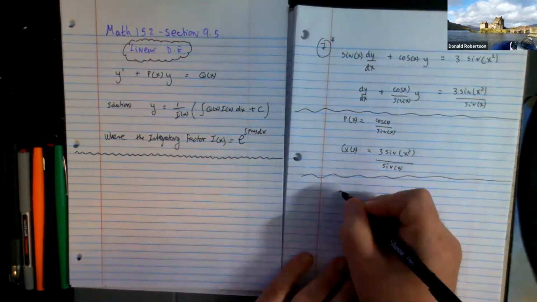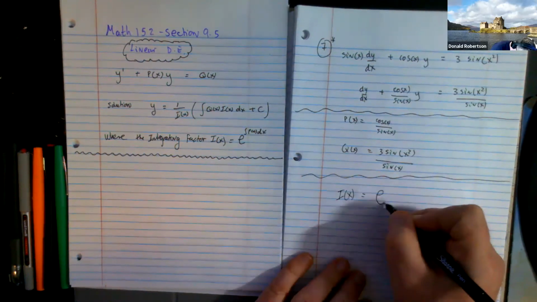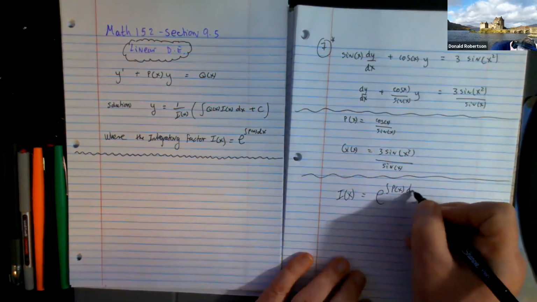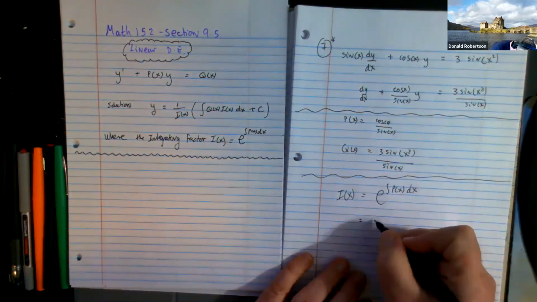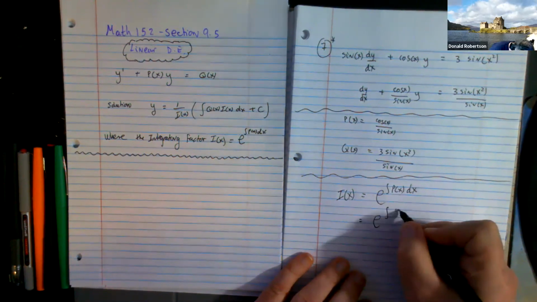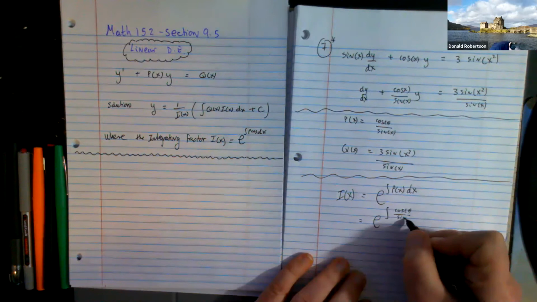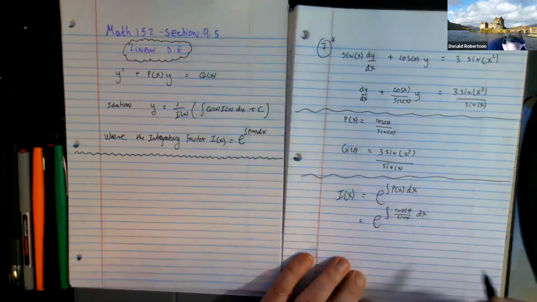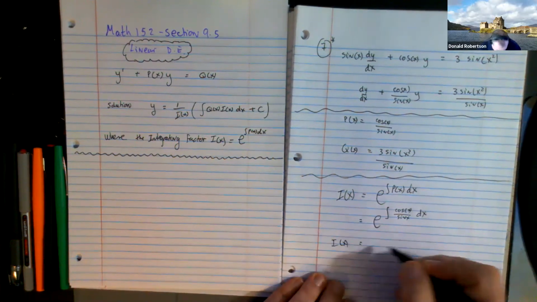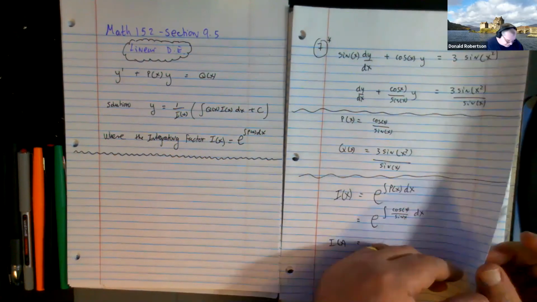So let's find the integrating factor. It's going to be e to the integral of cosine x over sine x dx. I need to integrate cosine x over sine x.